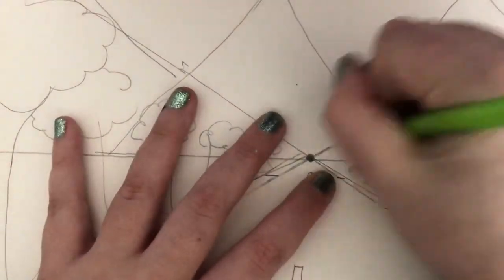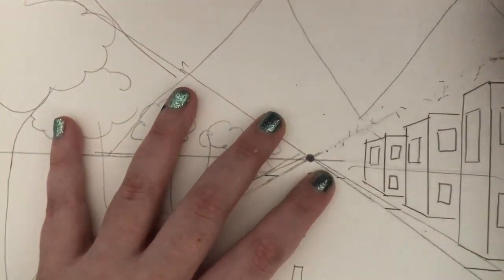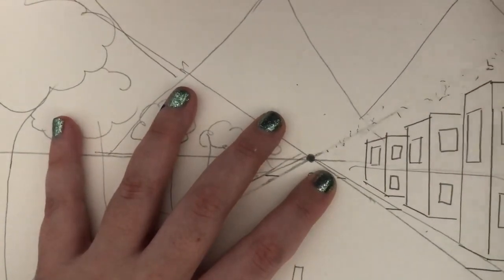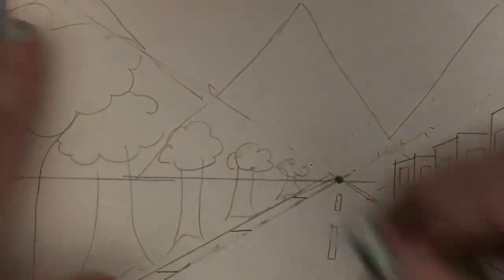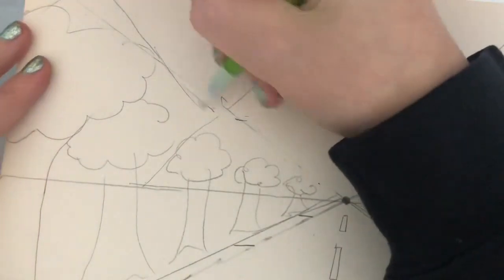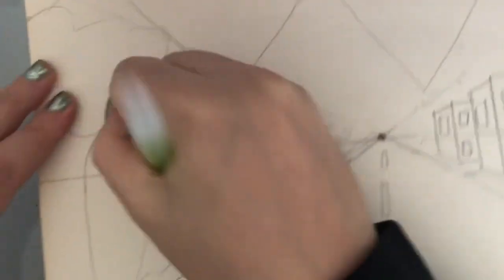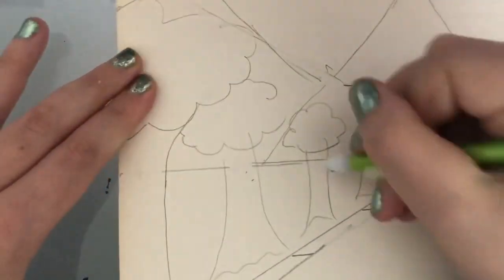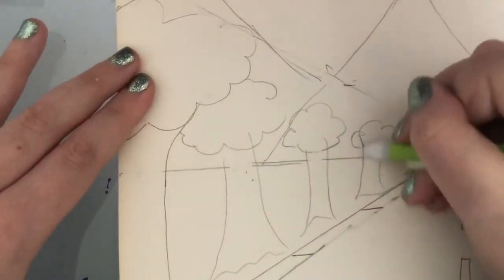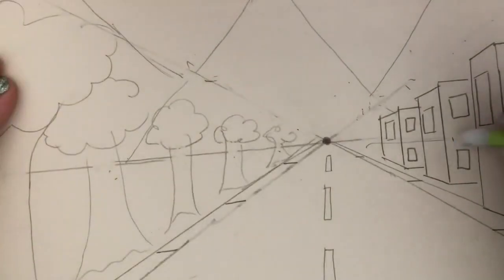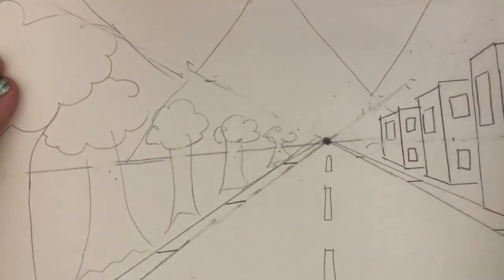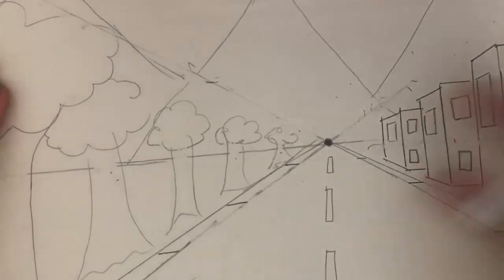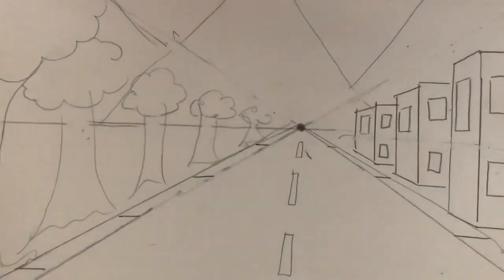And then I'm going to erase the lines that I had before because guess what? I don't need them anymore, okay? So I'm erasing those lines that were connected, and then I'm just gonna erase any that overlap some of my drawings that I made. So like the trees, the buildings, you know, in order to have that there. And look at how nice.